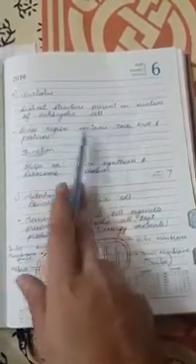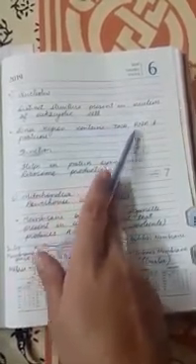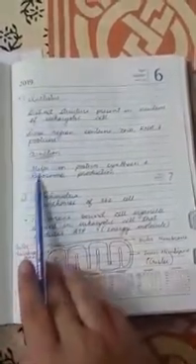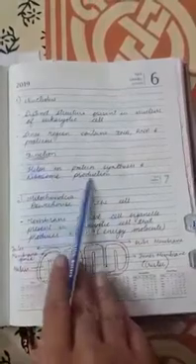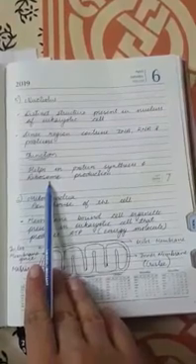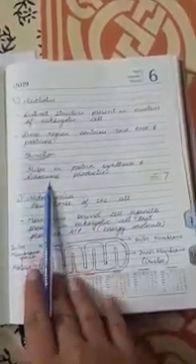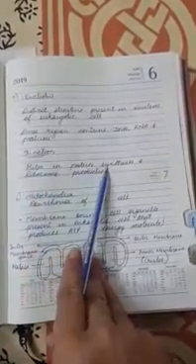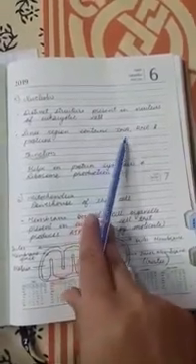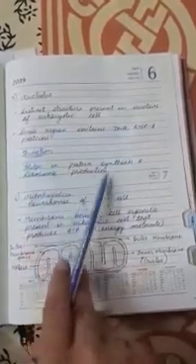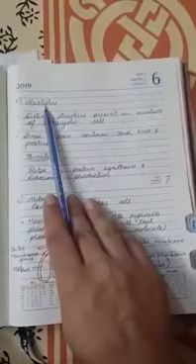DNA makes RNA, RNA makes proteins. So these three things are present in the nucleolus. The function is that it helps in protein synthesis and ribosome production. Ribosome is also a type of cell organelle that we would be studying in detail. These ribosomes are formed inside the nucleolus, and other than that, the nucleolus also helps in protein synthesis. Now how is protein synthesis done? From DNA, RNA is made, and from RNA, proteins are made. So this is how proteins are synthesized in the nucleolus.